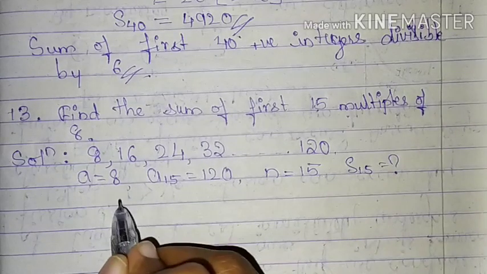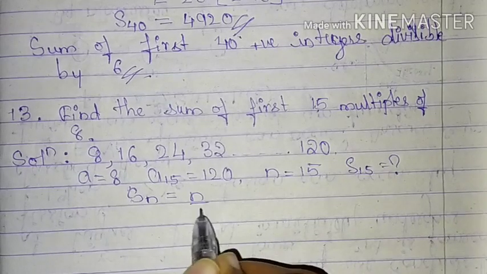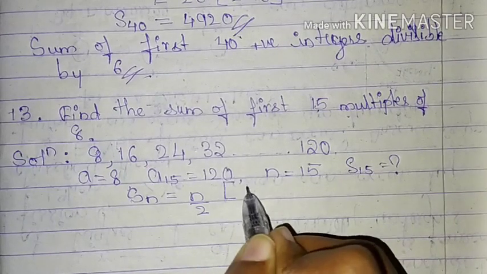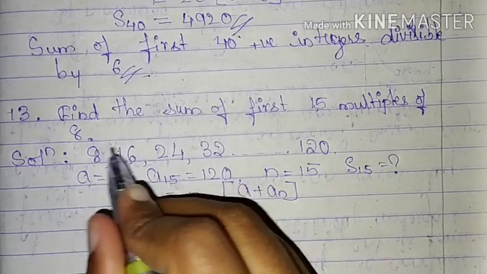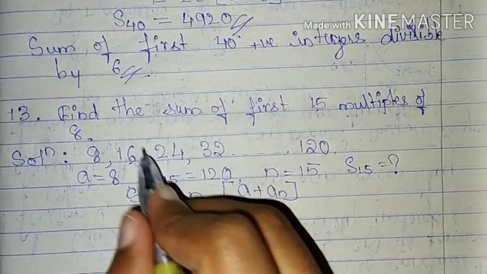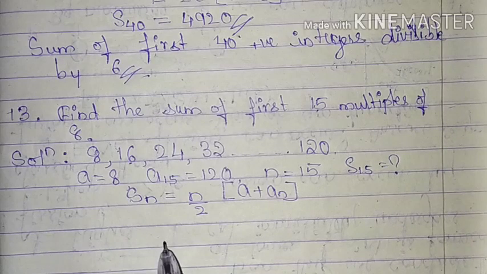So once again I will make use of the formula Sn is equal to n by 2 into (a plus an). Here the common difference is once again 8. 16 minus 8, 8. 24 minus 16, 8. So d is 8. You can make use of either formula. There is no mistake there.